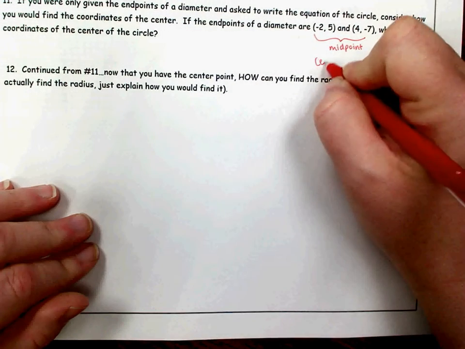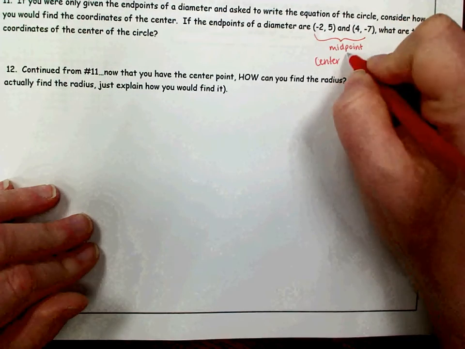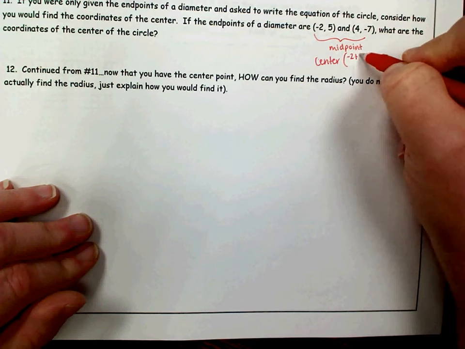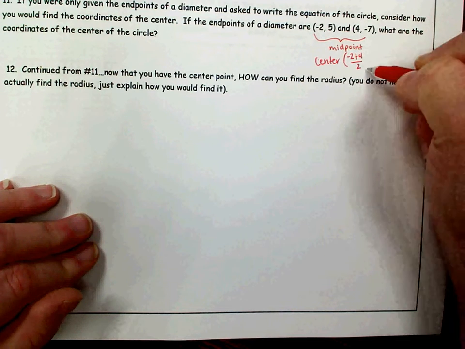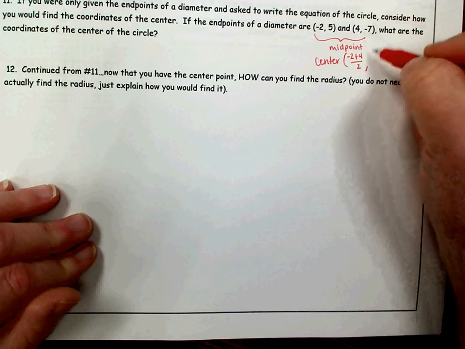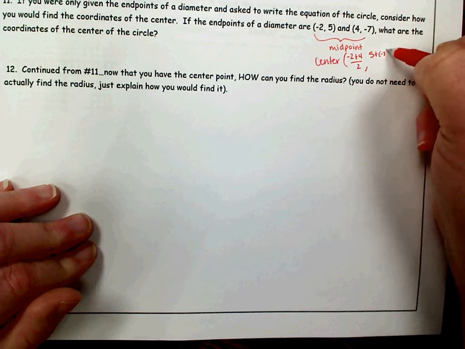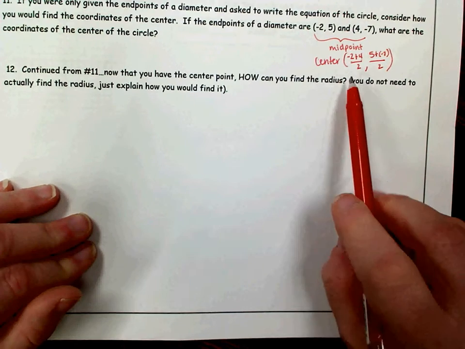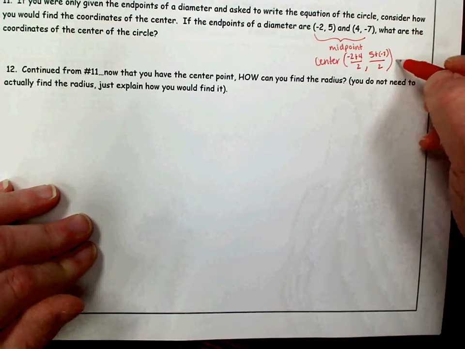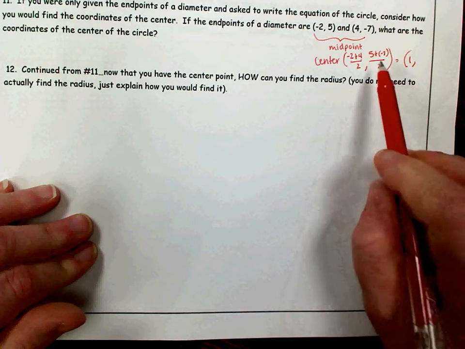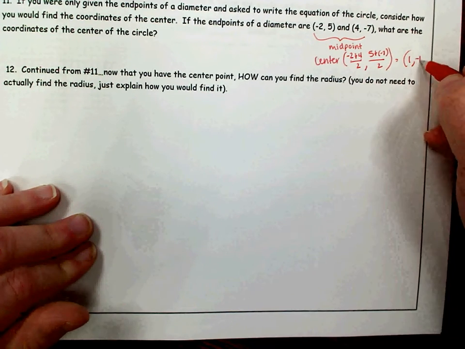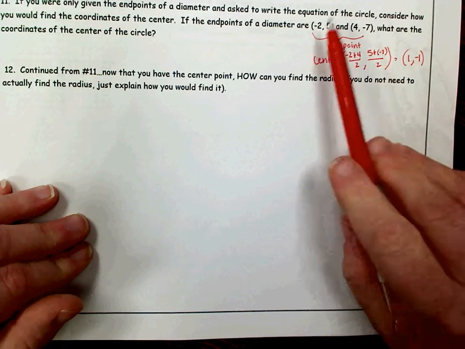So remember, to find the midpoint, you're just averaging your x's, which means to add them and divide by 2, and average your y's, add them and divide by 2. So negative 2 plus 4 is 2, but when you divide it by 2, you get 1 for the x-coordinate. 5 and negative 7 are negative 2. Negative 2 divided by 2 is negative 1. So this is the point halfway between this.